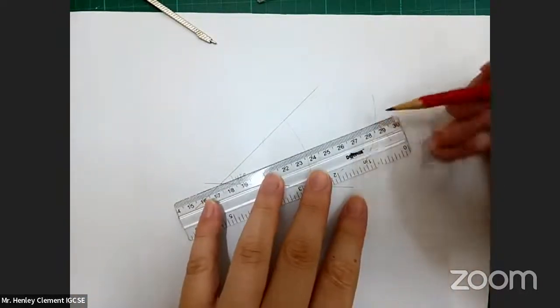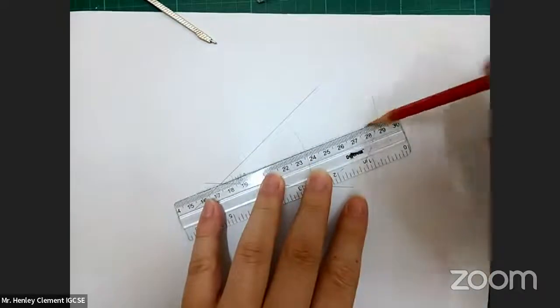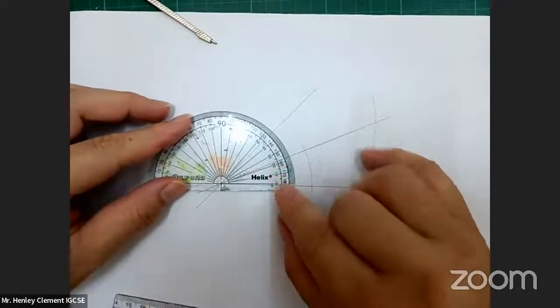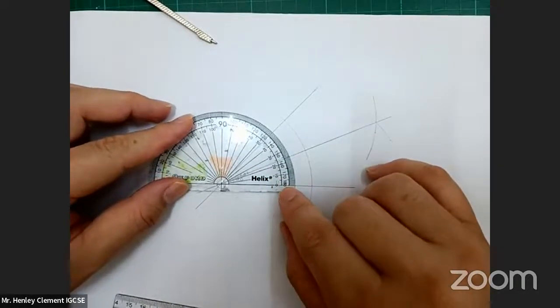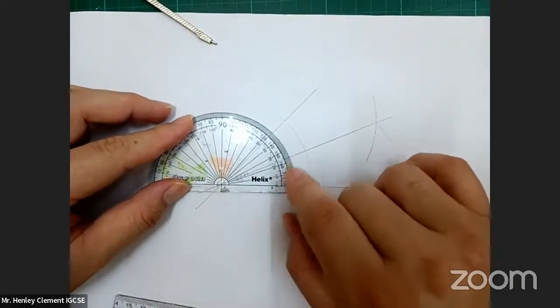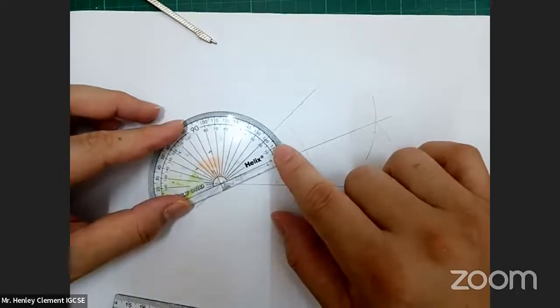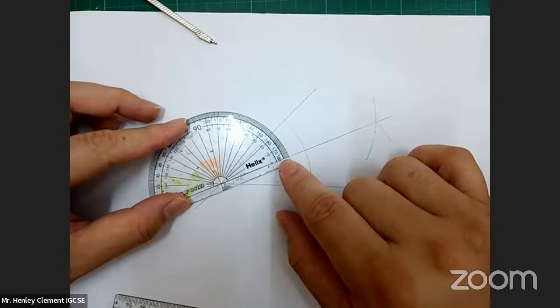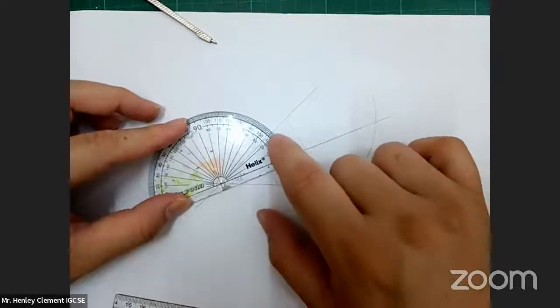Try to twist the pencil, and now you can measure. This is around 24, and the other one is also around 24. Correct.